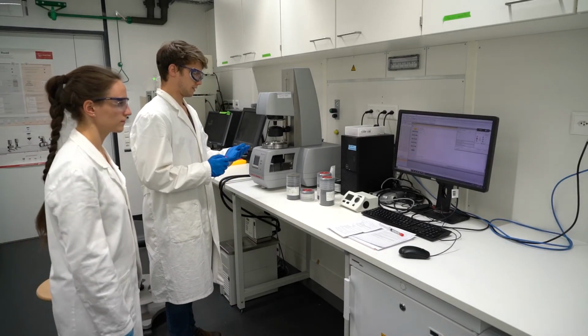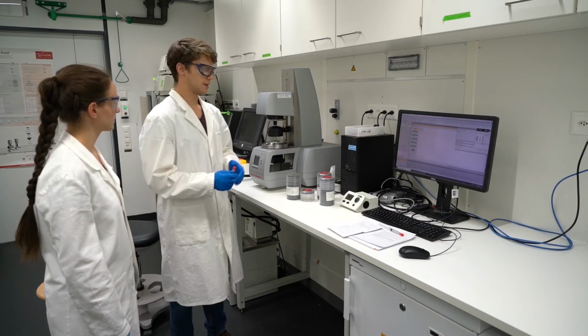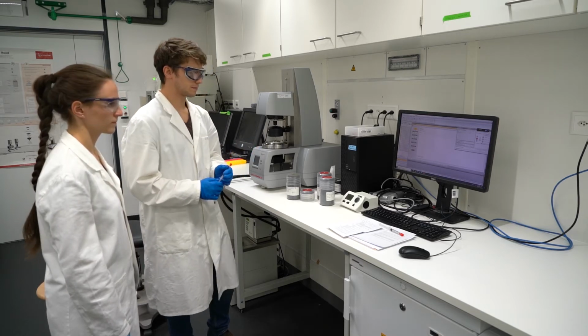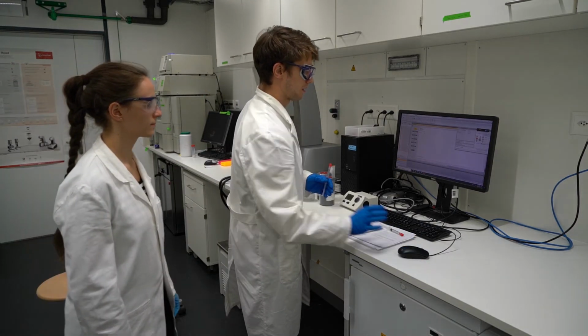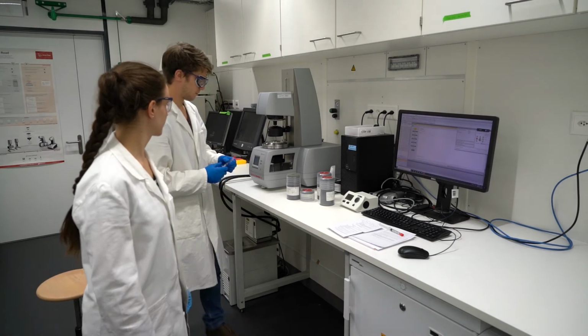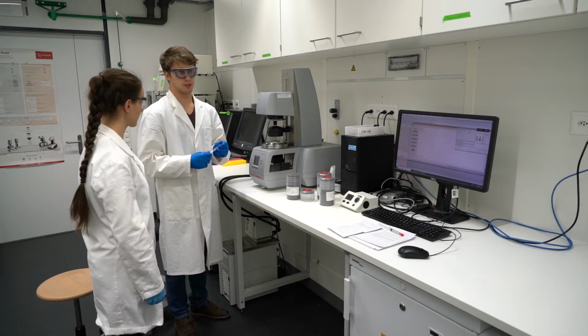Once the zero gap has been set, we can then load our sample between the two geometries. This point is important to match more or less the exact volume we need, so that we don't waste too much material.